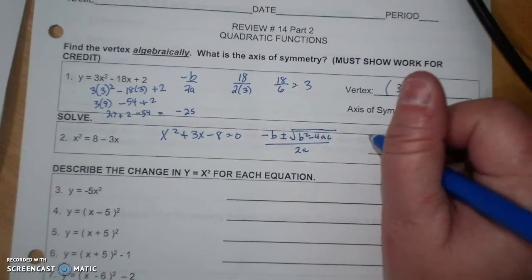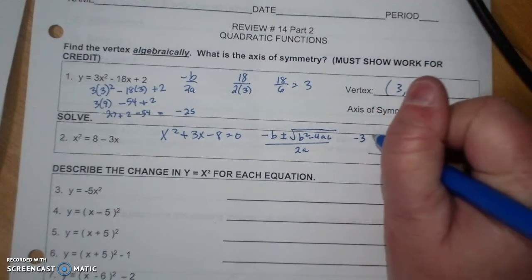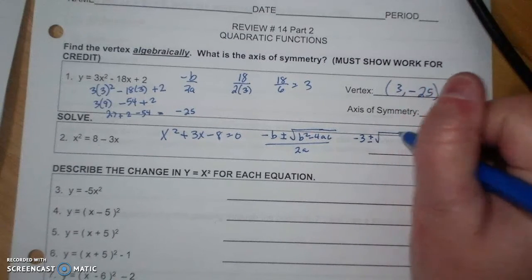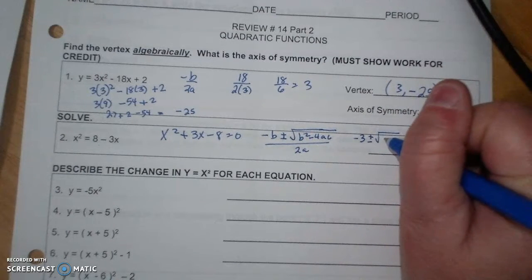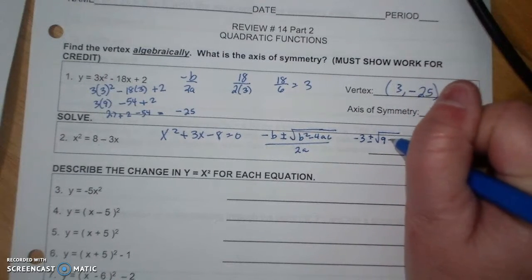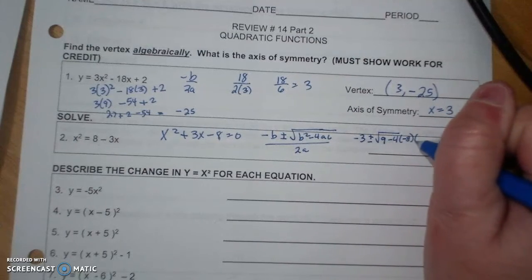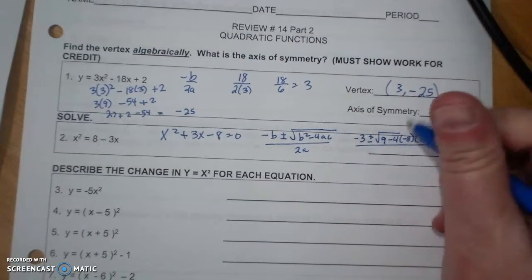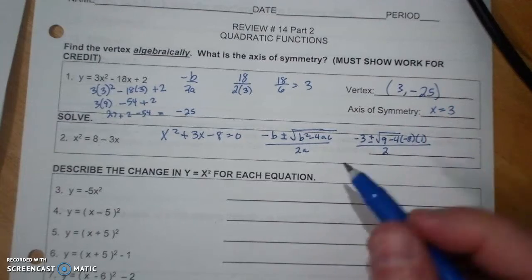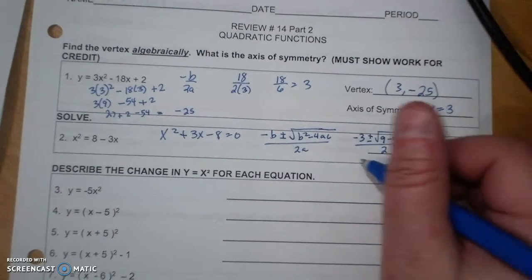So this is minus 3 plus or minus the square root of 9 minus 4 times negative 8 times 1, all over 2. Ran out of room.